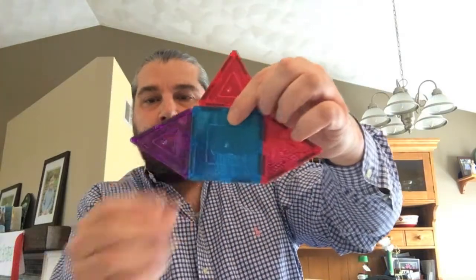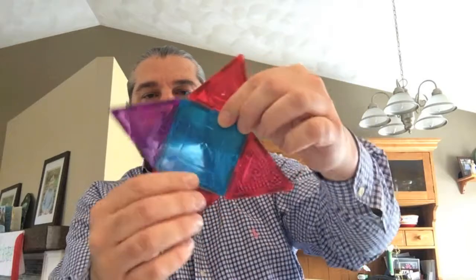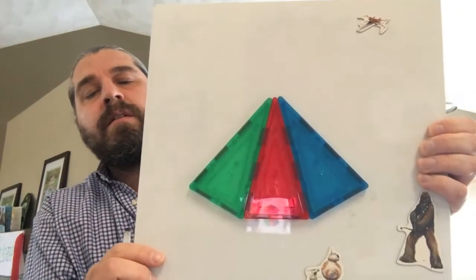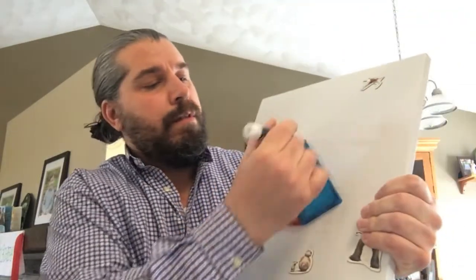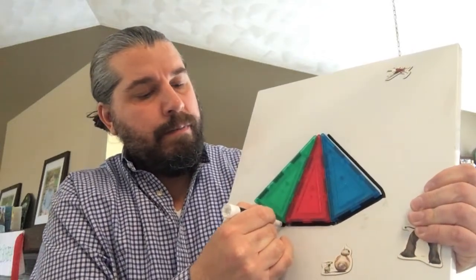Or you can maybe find some magnetiles laying around. I like to use these magnetiles to form some polygons. Okay, you're going to record it down in your notebook. I have an example right here. These 3 triangles form one polygon. I'll trace it.